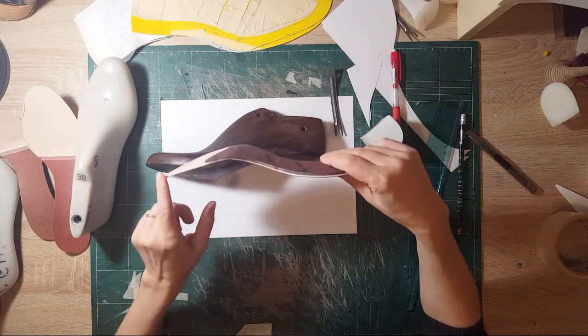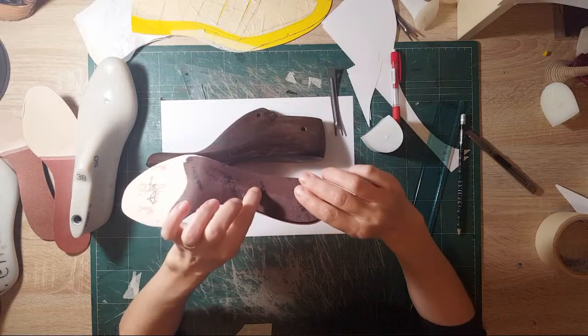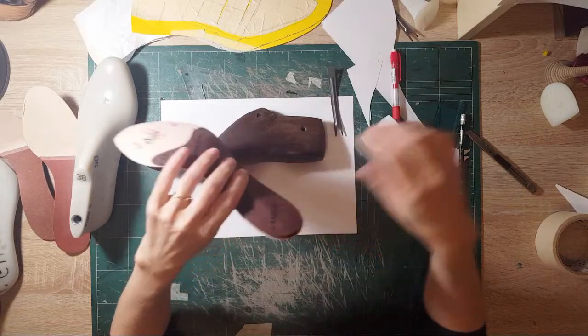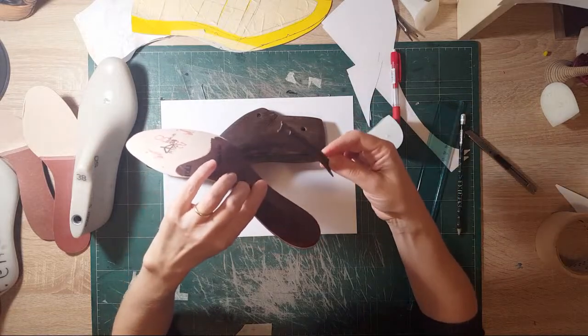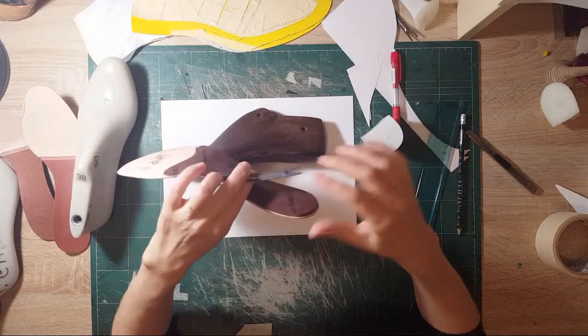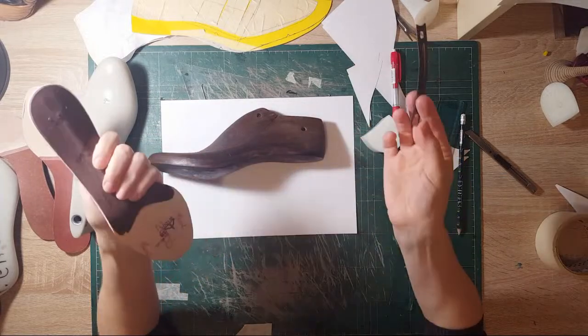So it's made out of texon and out of shank board, and between these layers we place a steel shank, and this is what keeps body weight, especially in shoes with high heels.